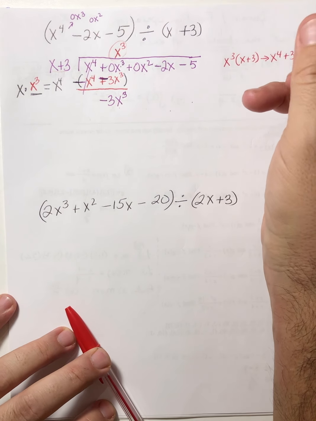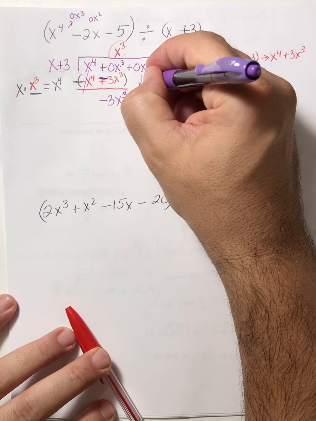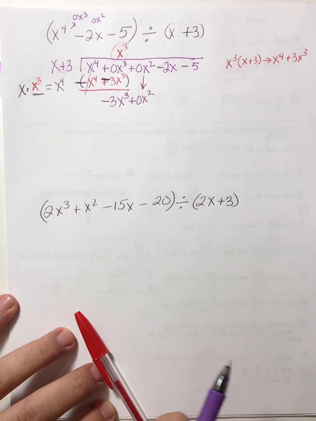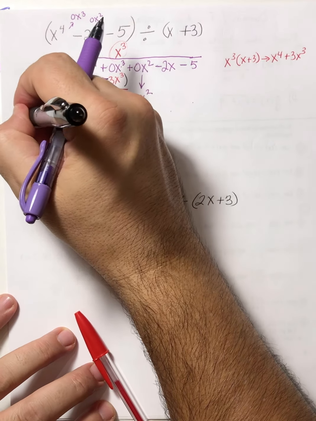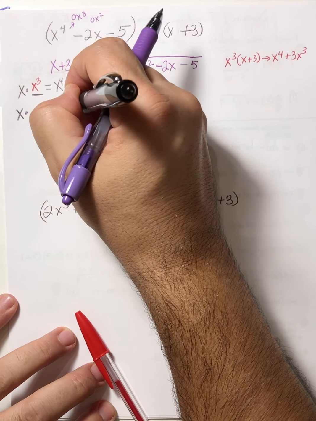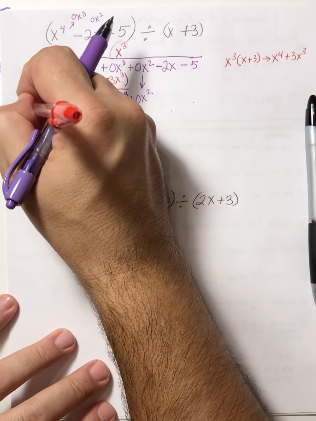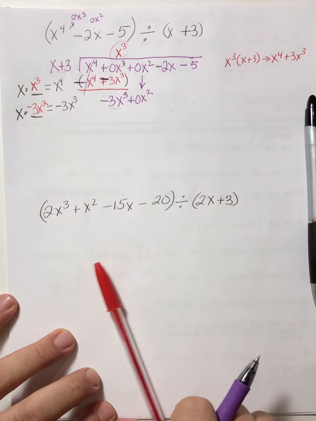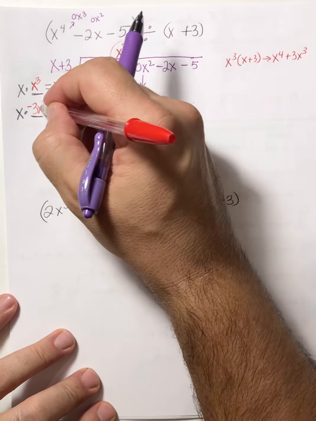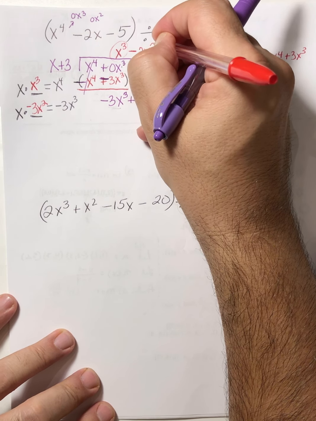All right, we just did the hard step. Now everything else is exactly the same. That's right, I bring down the plus 0x squared. And the process starts all over again. Okay, so x times what is negative 3x to the power of 3? And that's right, that is a negative 3x squared. And so now where does that line up? Yes, you notice we have a spot for it. x squared, they line right up. And because this is a negative, we make it look like a minus sign, 3x to the power of 2.